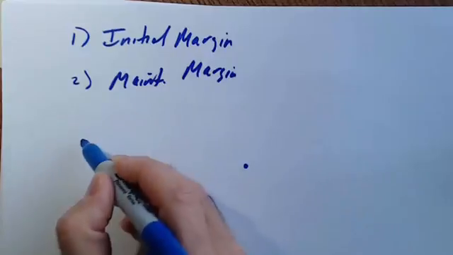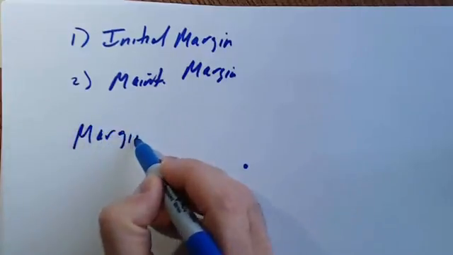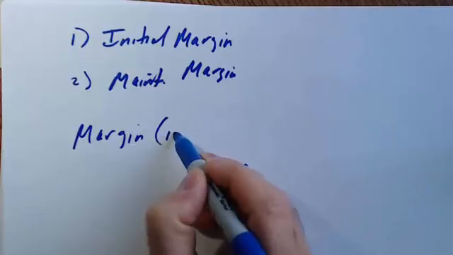Before we get any further, we have to define how to calculate margin. And margin, I'll put it in percent for the moment.